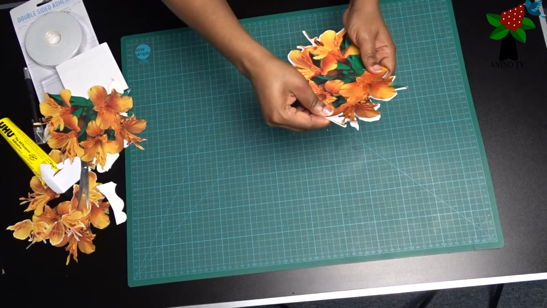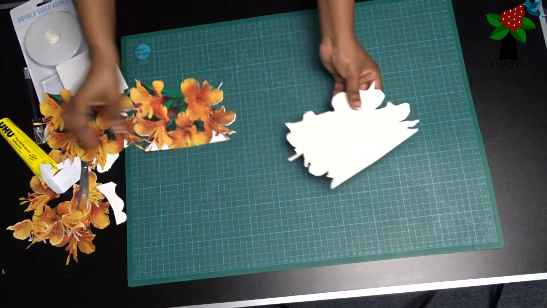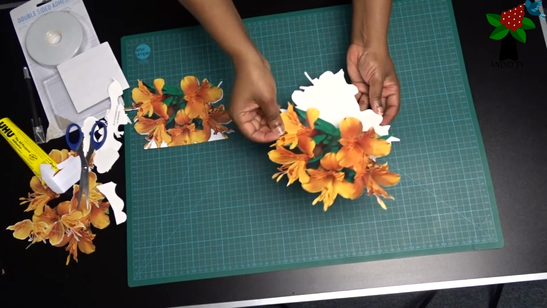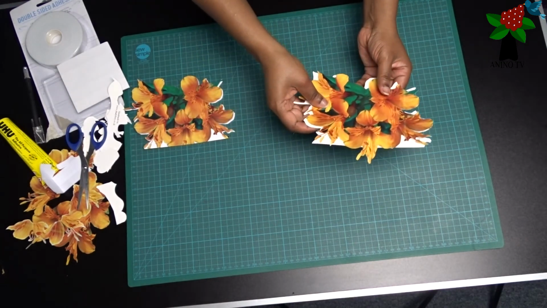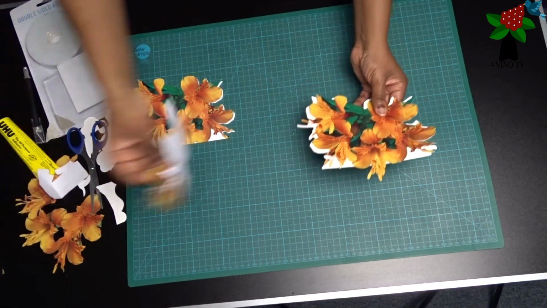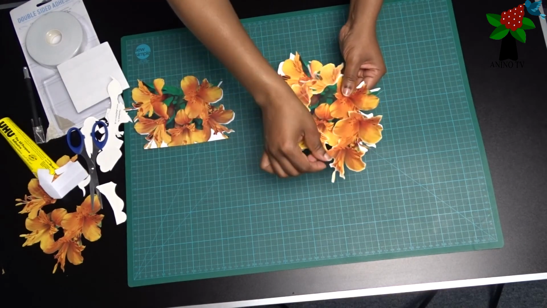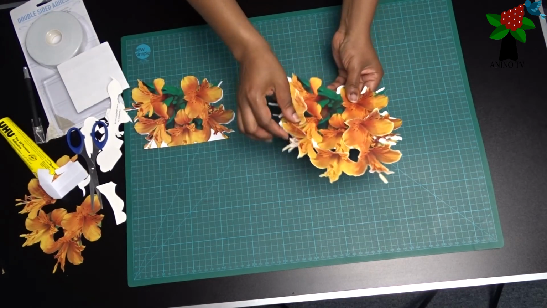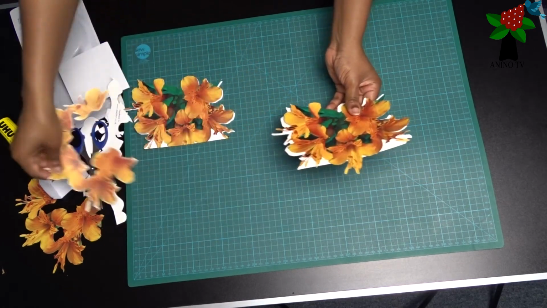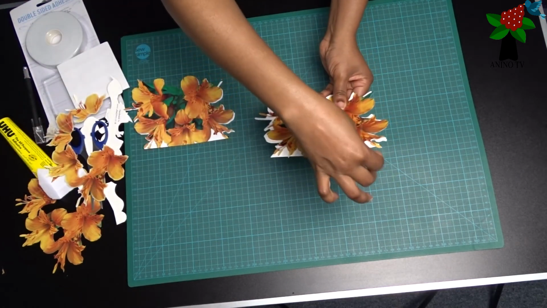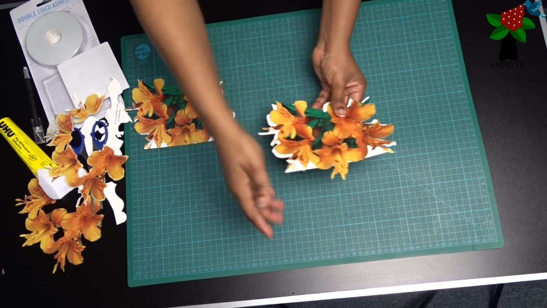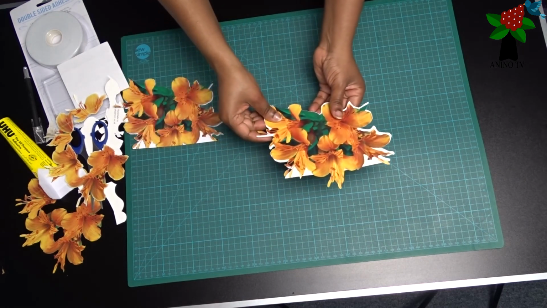I don't want it. But if you don't want to trim it, you can cut out some part of the flower, and then when you are layering, you just overlay something up there, because you've cut it out. You can tuck in some other flowers into it.